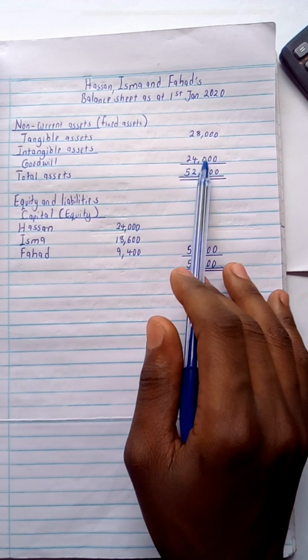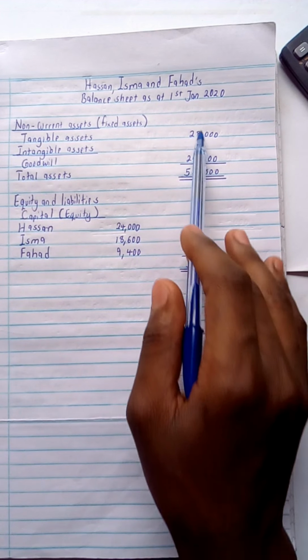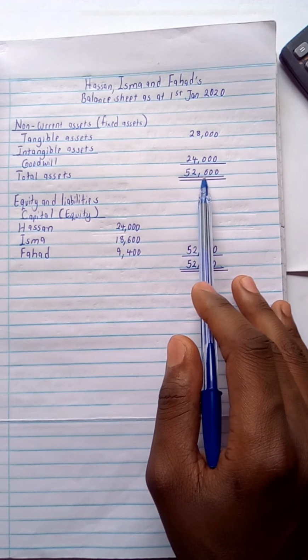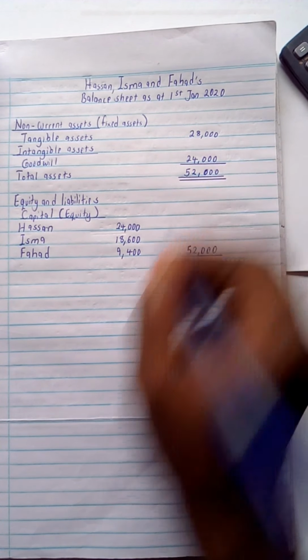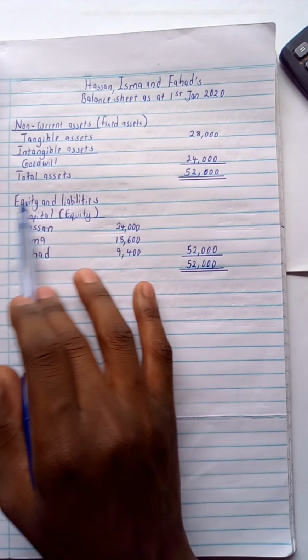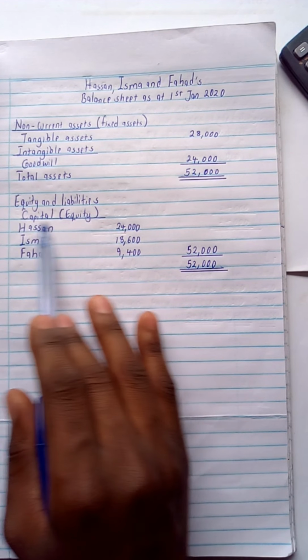Which I get to give it here 24,000. So total assets is going to be this plus this. I'm going to get 52,000. After me getting that, I go to the equity and liabilities, and with the equity I'm having capital.